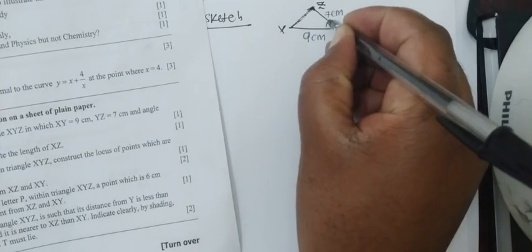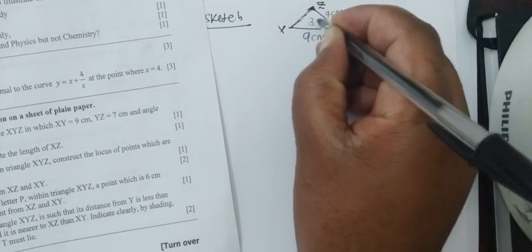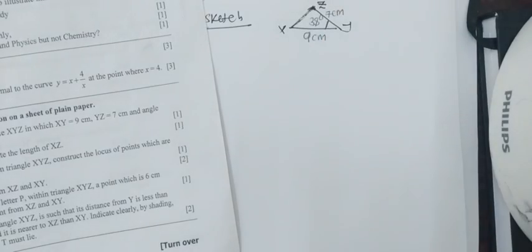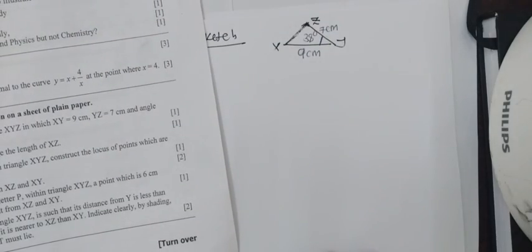This angle should be 38 degrees. So we begin to follow that now when constructing.